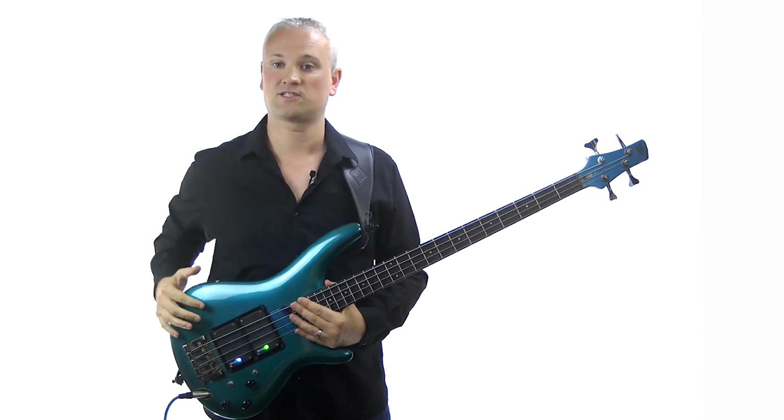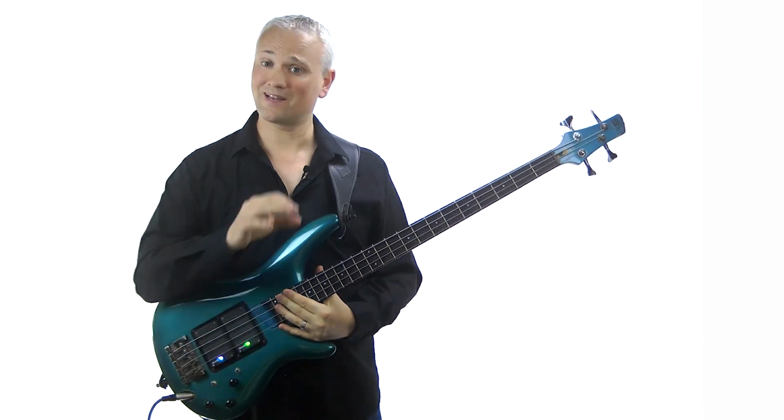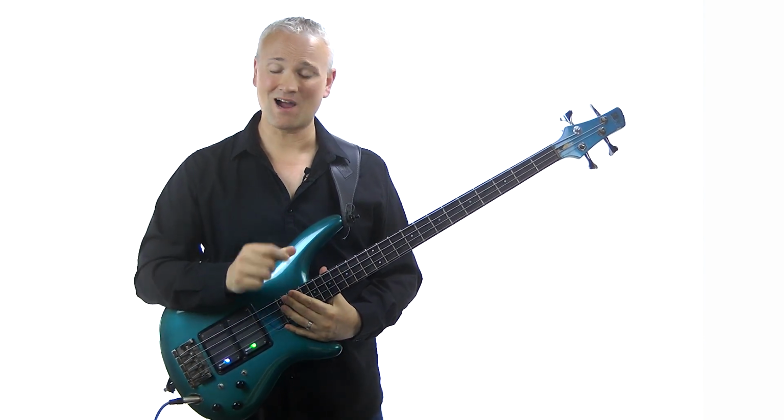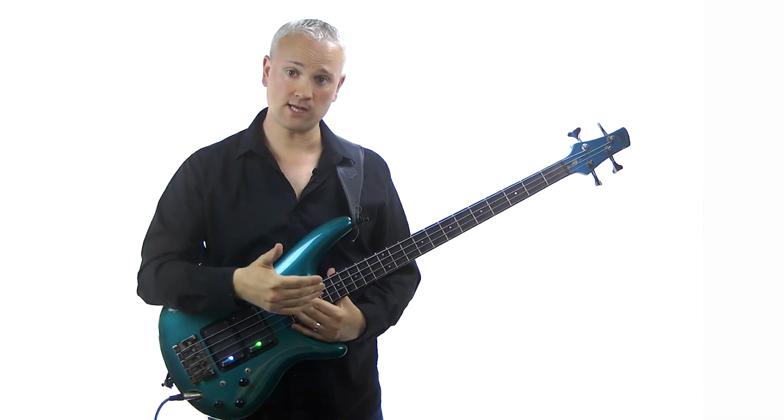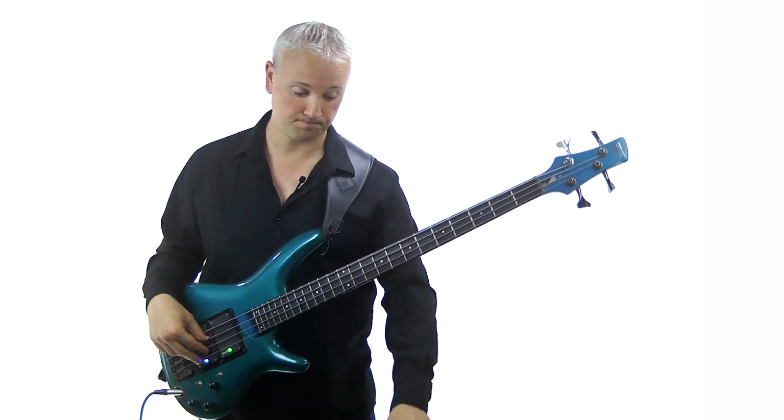And this is something that can be pretty liberating when players first try doing it, and something usually clicks and it all makes sense. So here's another bass line over that chord progression, but this time I'm going to introduce some non-chord tones in there. So I'm going to introduce some scalar ideas and a few chromatic notes.